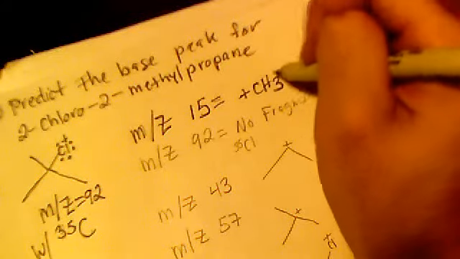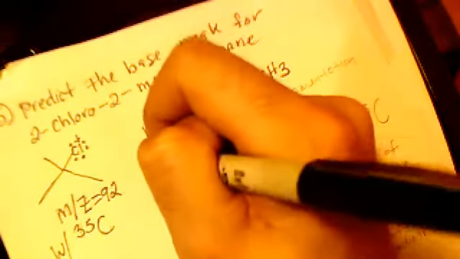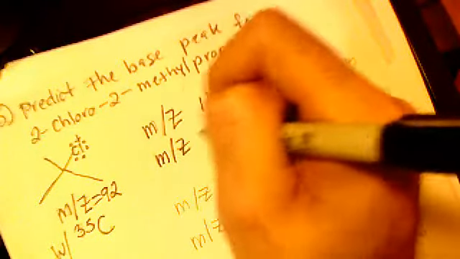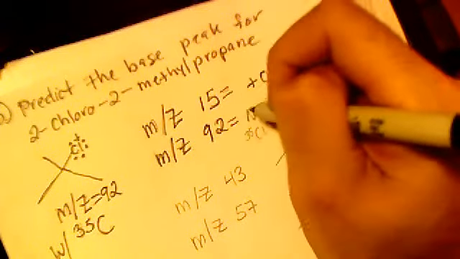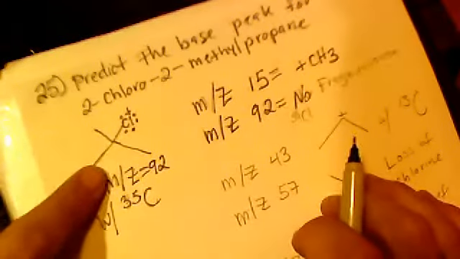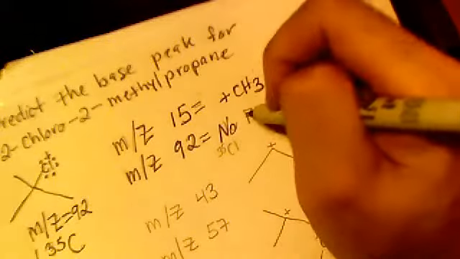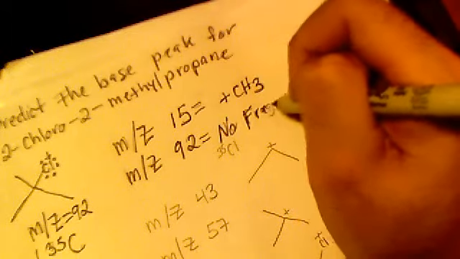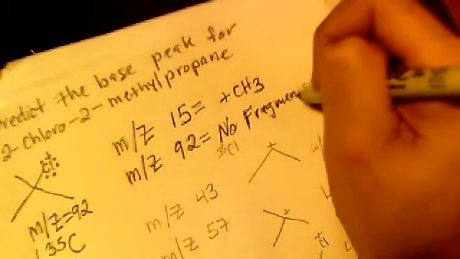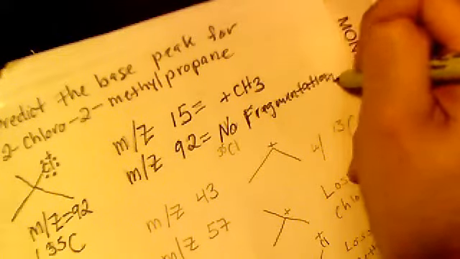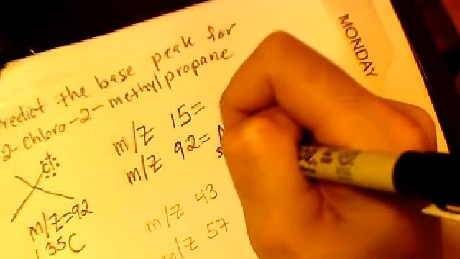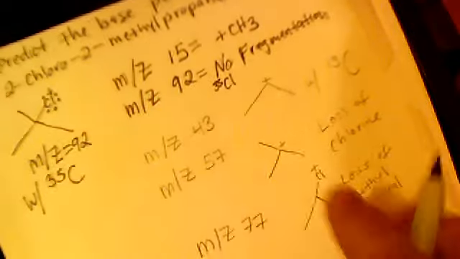Because 12 plus 3 is 15. If it's MZ 92, that means it never fragmented, right? So it just stayed like this and it never fragmented, which is always a possibility. No fragmentation. And again, that's only if it has the Cl35.